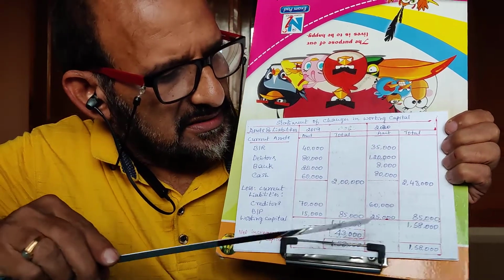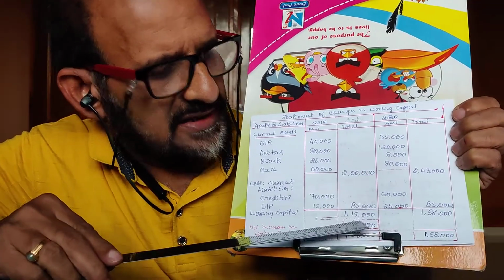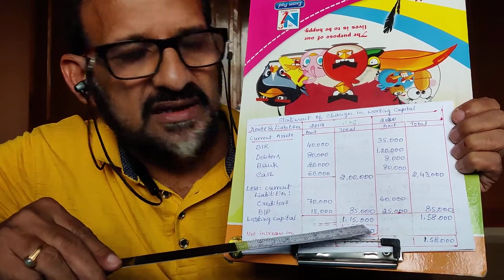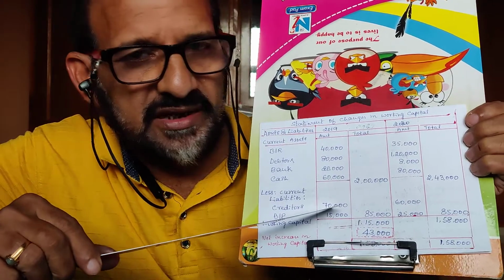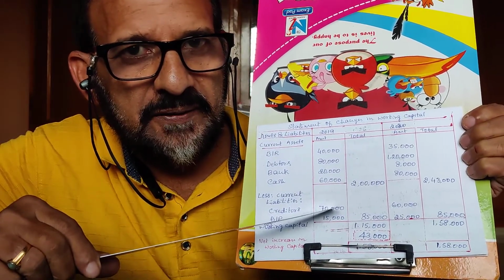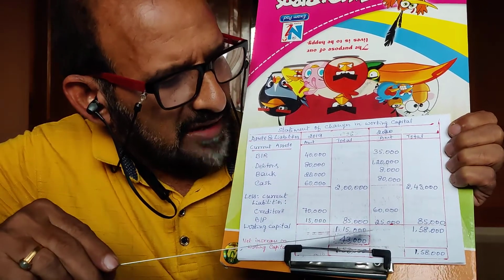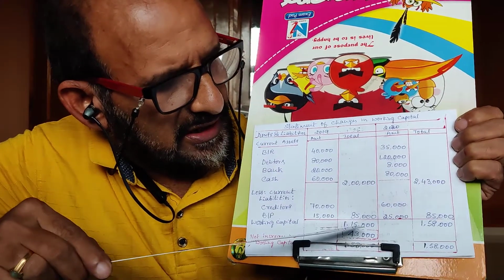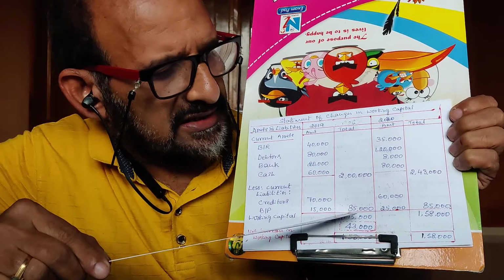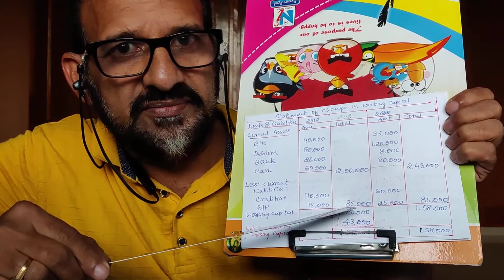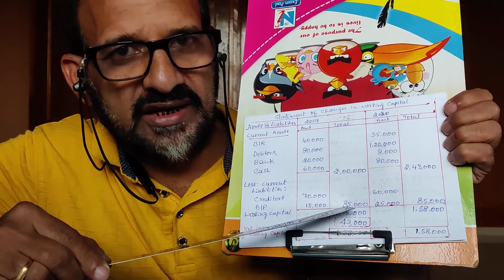Current assets at the end, current assets in the beginning, current liabilities at the end, current liabilities in the beginning, working capital at the end, working capital in the beginning, because current assets minus current liabilities is equal to working capital.